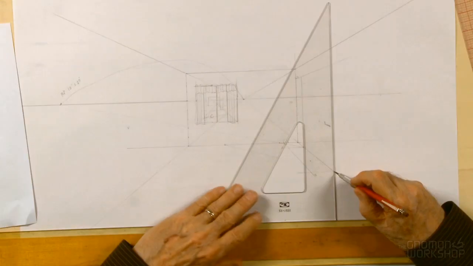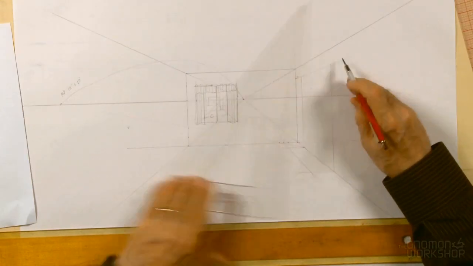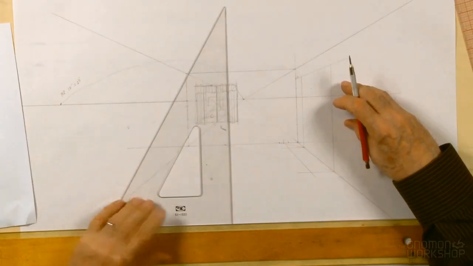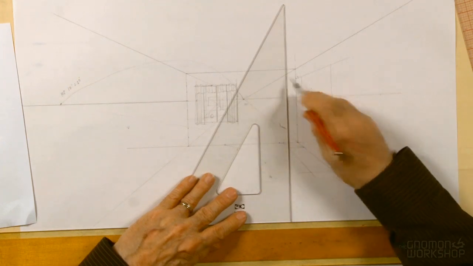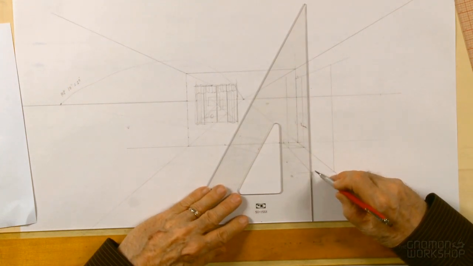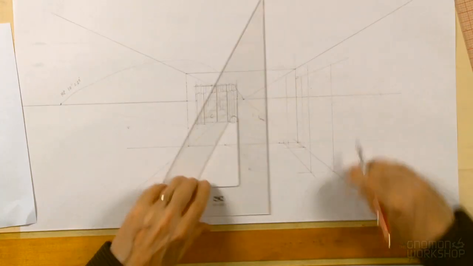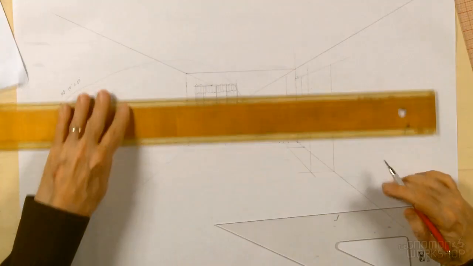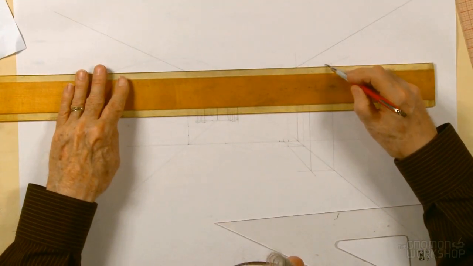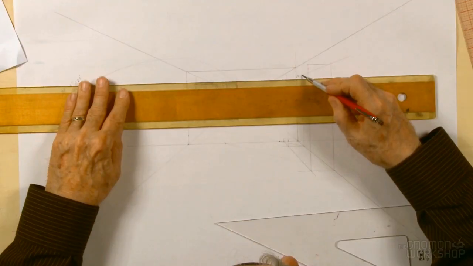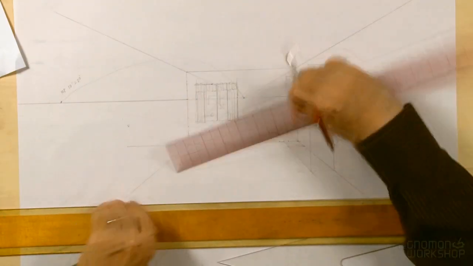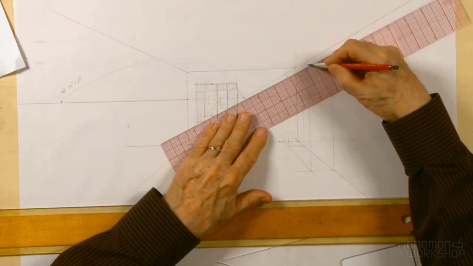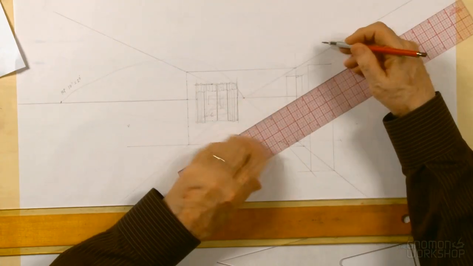I can complete this. I have enough information now to complete this. I can come from these outer corners down here and make vertical lines up like this. And then I can bring horizontal lines out from these back corners here. Gives me that bookcase. All right, then I'm going to connect those two corners together to the vanishing point, giving me the basic box of the bookcase. BBB, basic box of the bookcase.